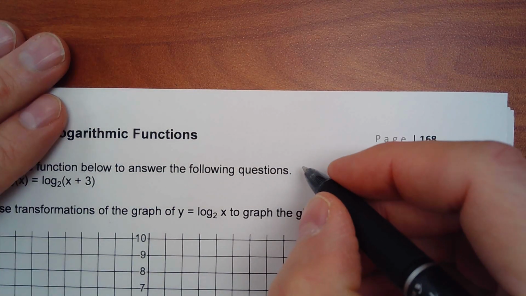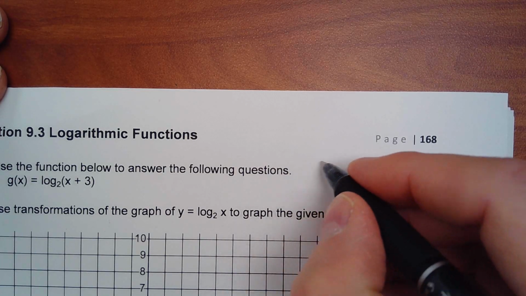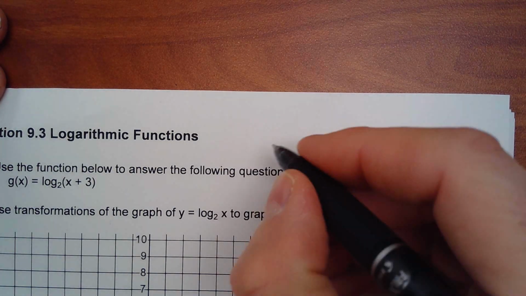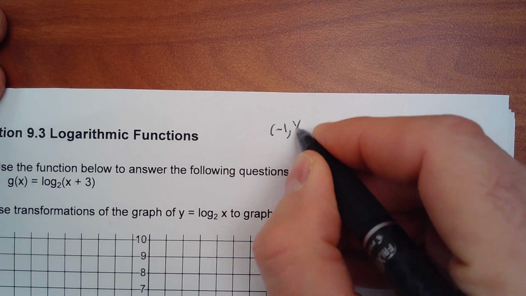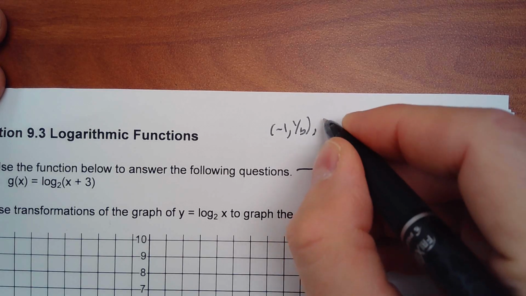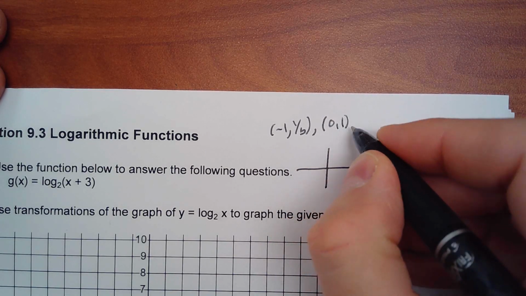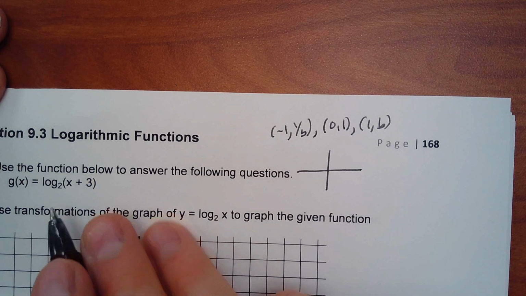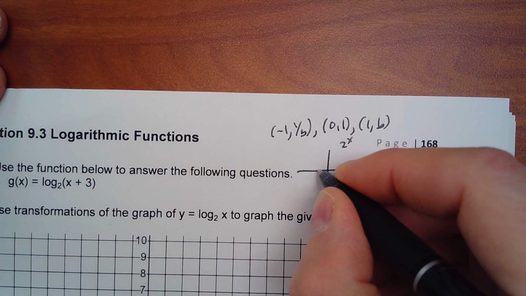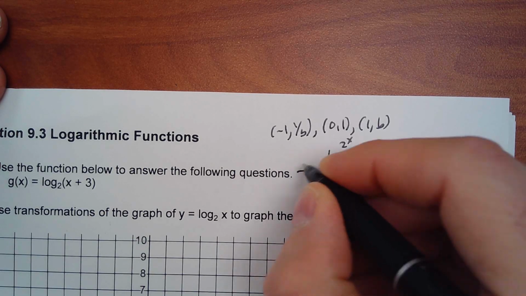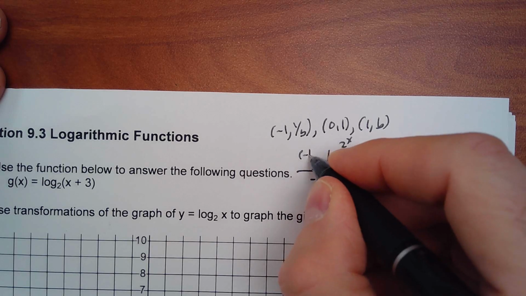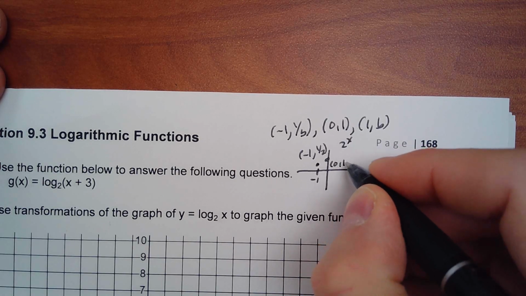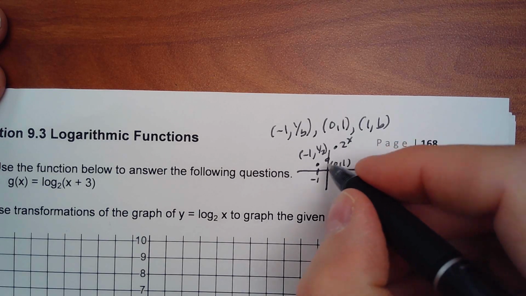So if you remember in section 9.2, when we were looking at exponential functions, we had three anchor points. My anchor points were negative 1, comma 1 over b, 0, comma 1, and 1, comma b. So like here, if I were to graph 2 to the x, I'd have anchor points at negative 1, comma a half, 0, comma 1, and 1, comma 2.